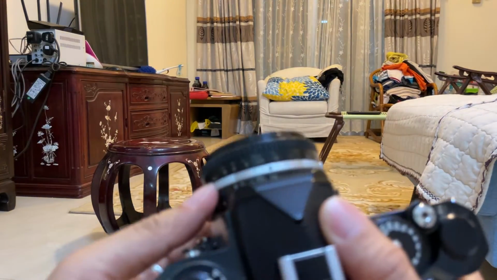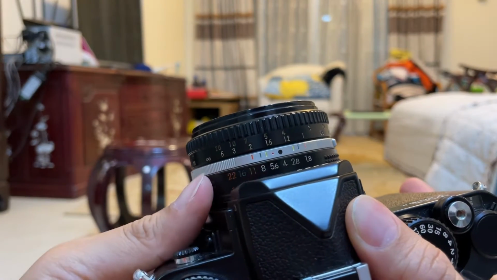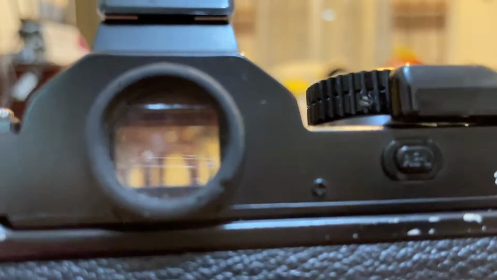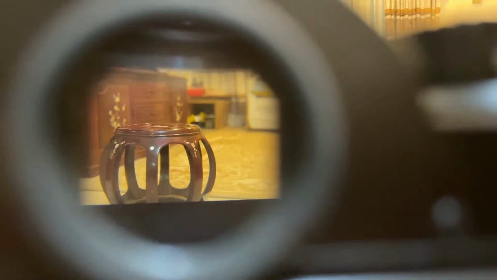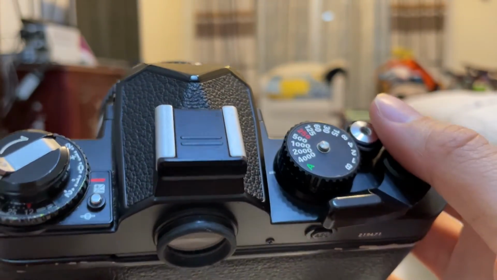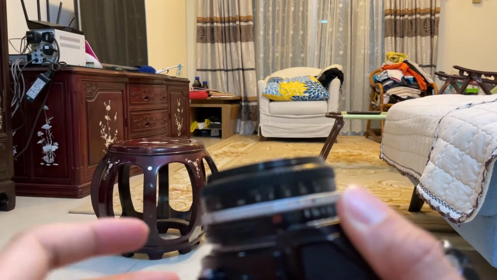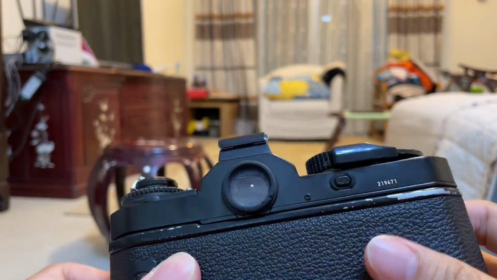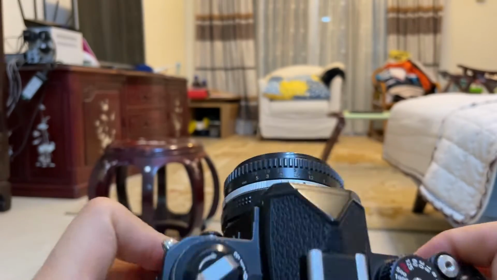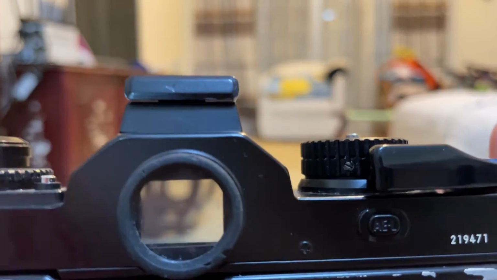Alright, so now we're gonna set this to, for example, 5.6. Alright, so put this in, I'll show it to you. So now it's 1.8 because I haven't activated the preview button yet. So once you press the shutter, the aperture will stop down and it will fire the shutter. So it will expose the film according to 5.6. When you focus, it's going to be at 1.8 mode. Okay, so you can have brightness, and so you can focus it nicely.